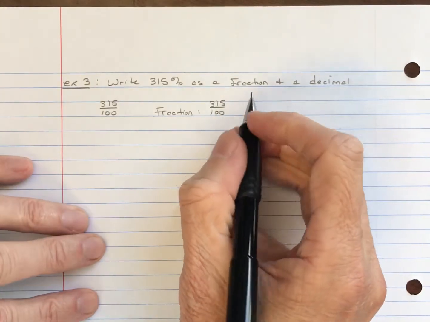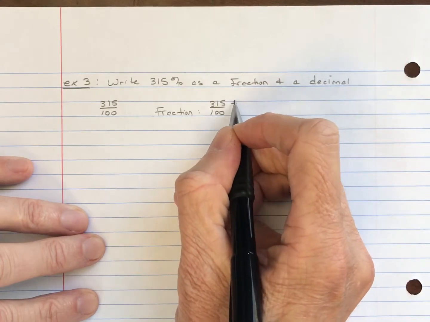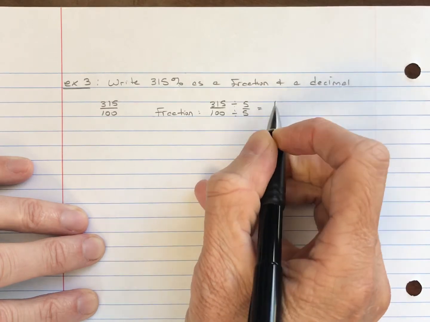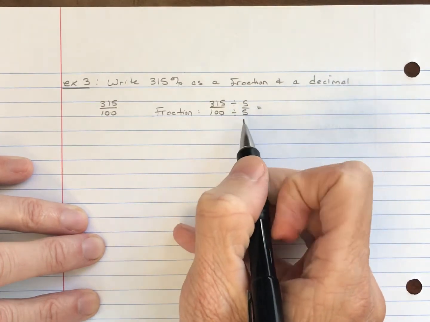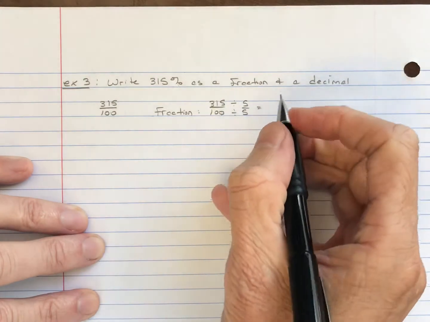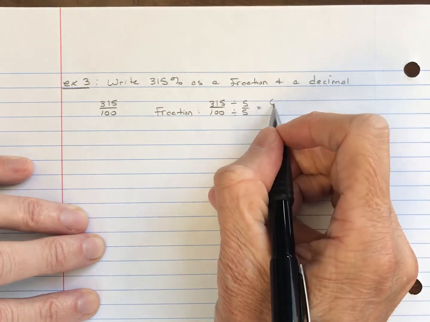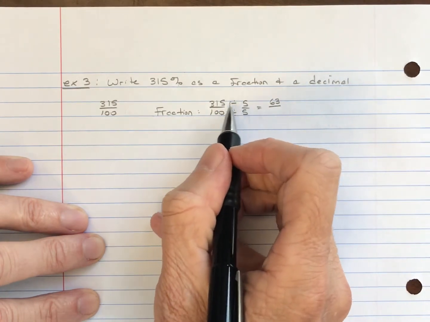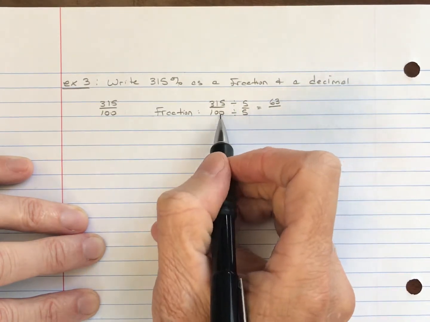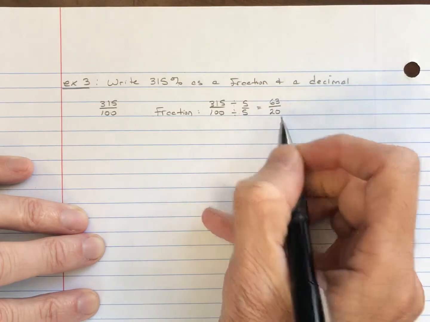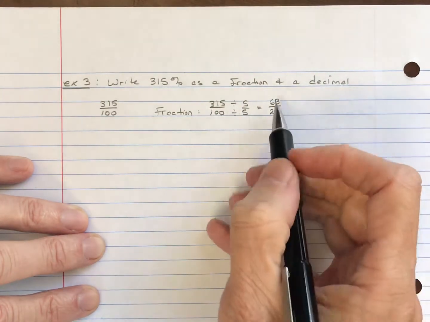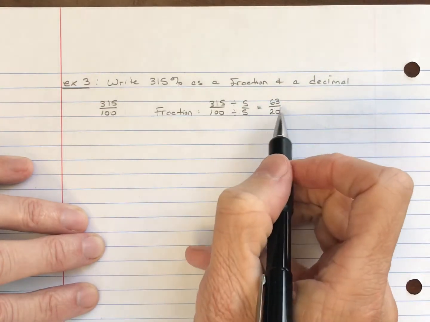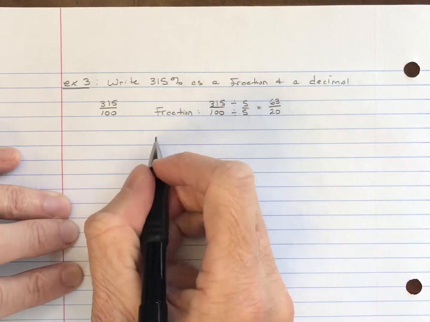So we have 315 over 100. If I simplify this, it looks like they both can be divided by 5. I'm going to do this kind of in my head right now. I see that ending in a 5 and a 0 means 5 is a common factor. 315 divided by 5, I believe, is 63. Let's check that. 5 goes into 31, 6. Yeah, 63. 100 divided by 5 is 20. And I believe that's it. That's my simplified fraction, 63 twentieths. You can change that into a mixed number if you'd like to.